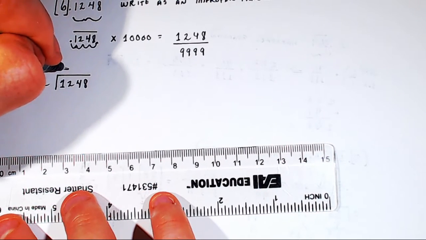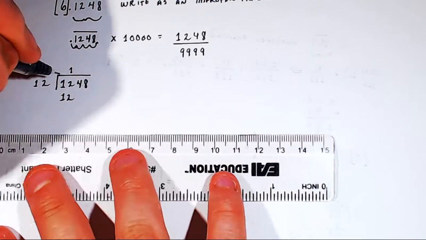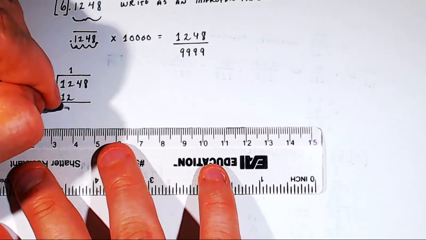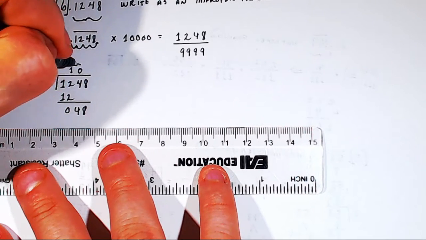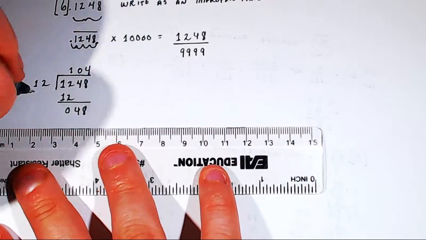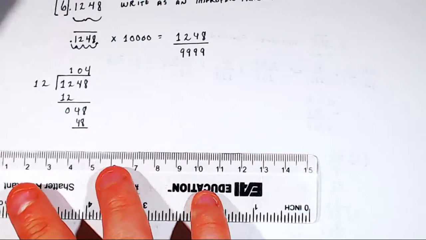So I have here 12 goes into 12 one time. 1 times 12 is 12. Okay, yeah, this comes out to 0 and 48. 12 goes into 48 4 times. So I have 4 times 12 equals 48. Okay.